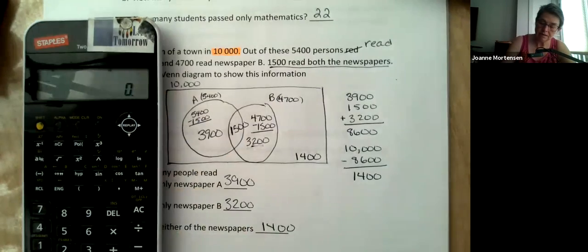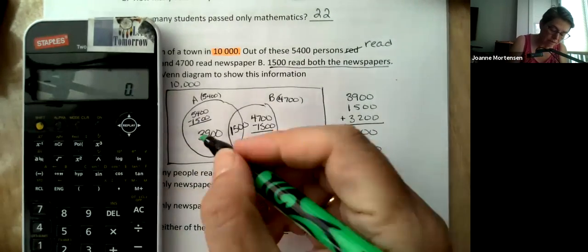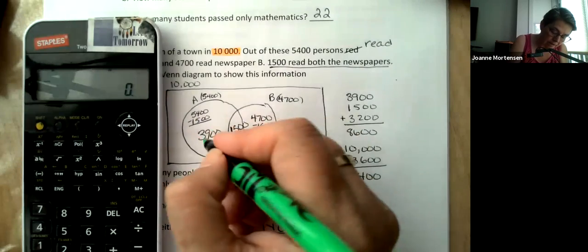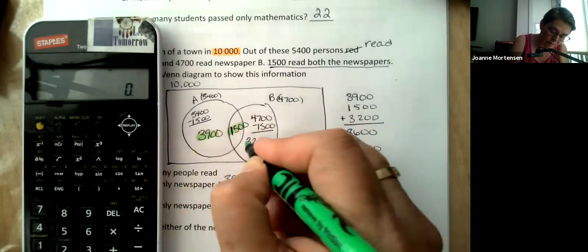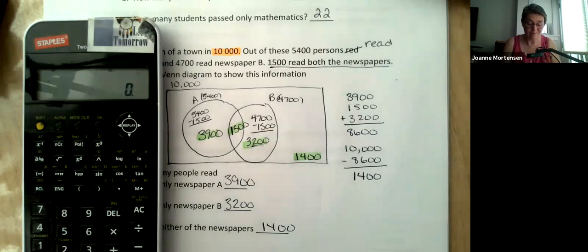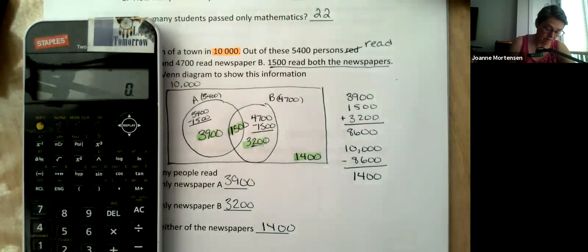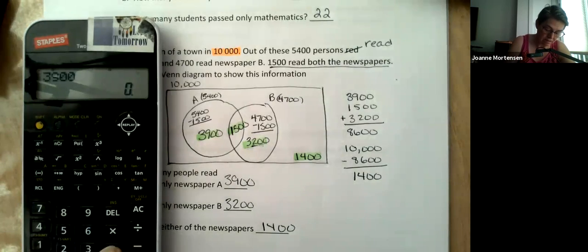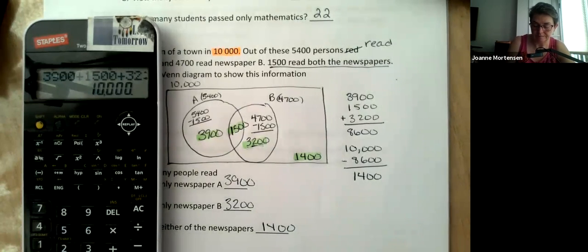Because when I'm done, these numbers, A only, both, B only, and neither, when I add those up, they should add to 10,000. And there we go.